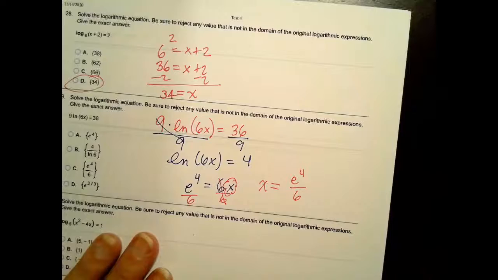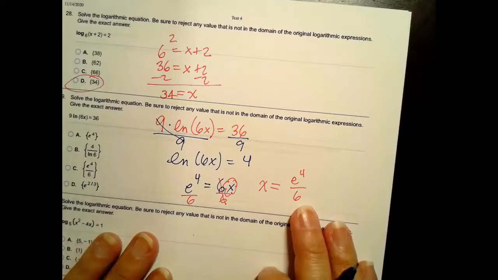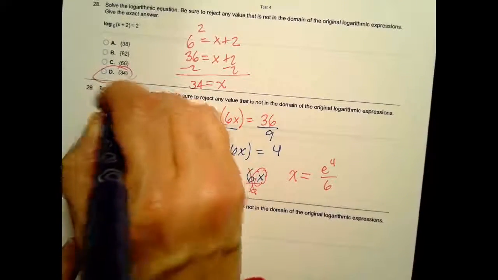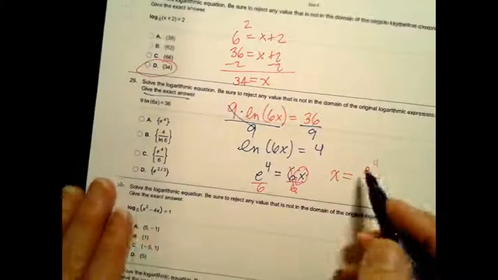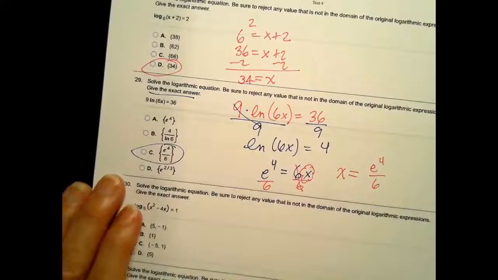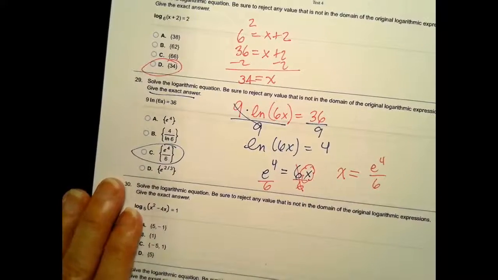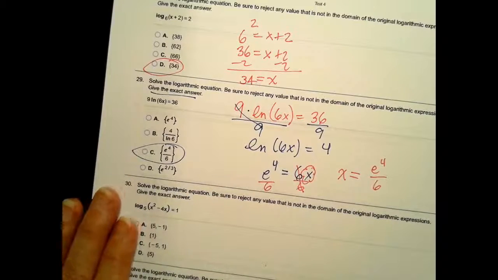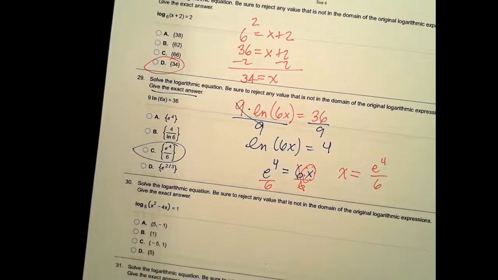They just wanted us to give the exact answer. So I didn't have to use my calculator. The exact answer is e to the 4th over 6.